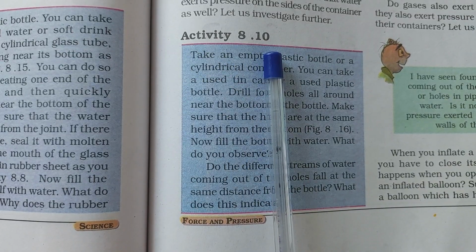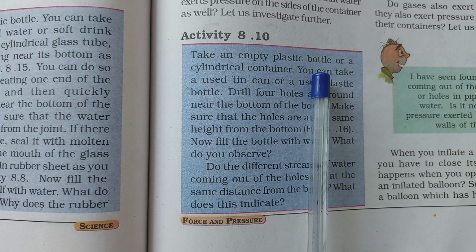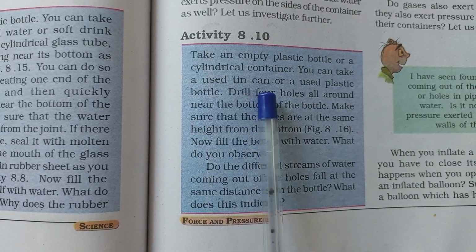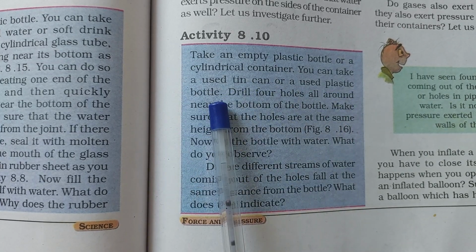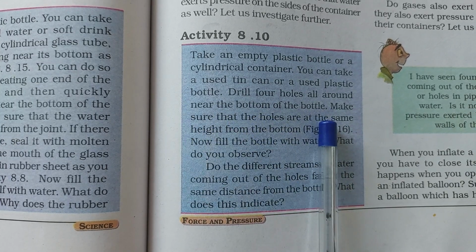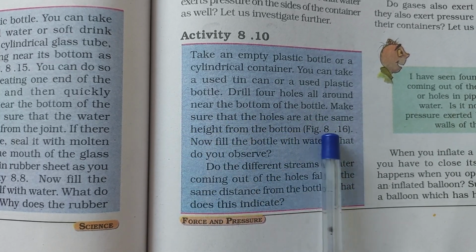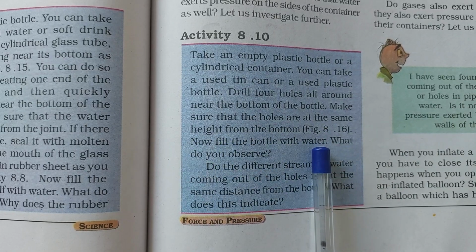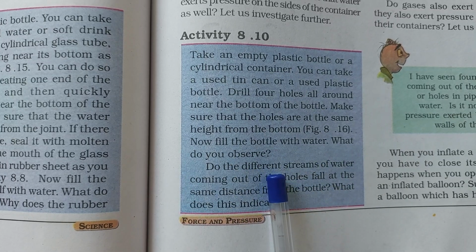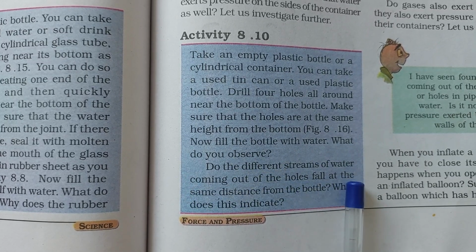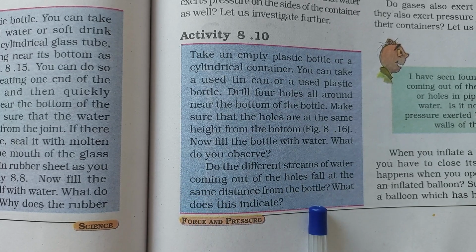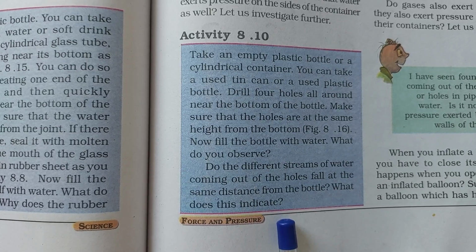Activity 8.10. Take an empty plastic bottle or a cylindrical container. You can take a used tin can or a used plastic bottle. Drill 4 holes all around near the bottom of the bottle. Make sure that the holes are at the same height from the bottom. Now fill the bottle with water. What do you observe? Do the different streams of water coming out of the holes fall at the same distance from the bottle? What does this indicate?